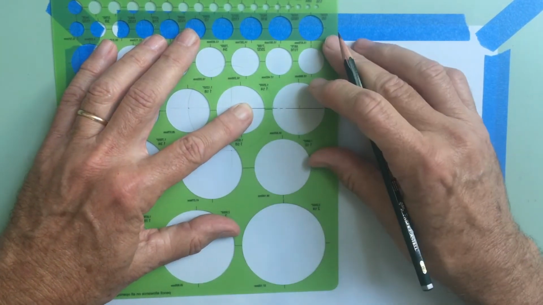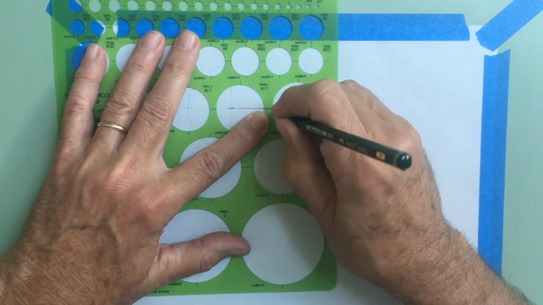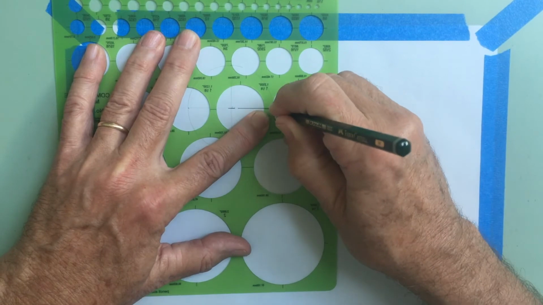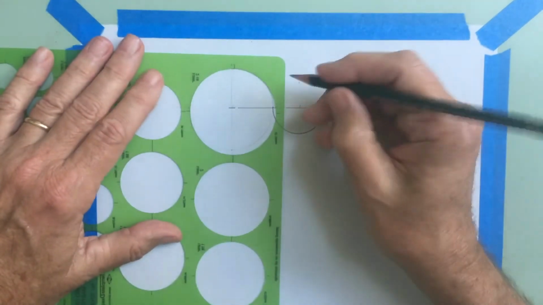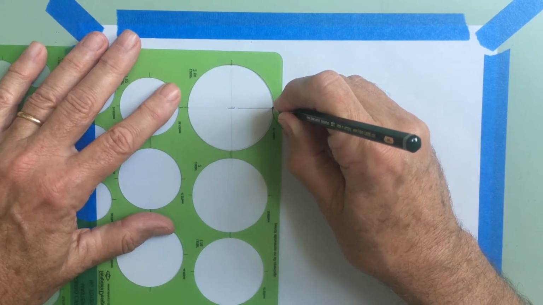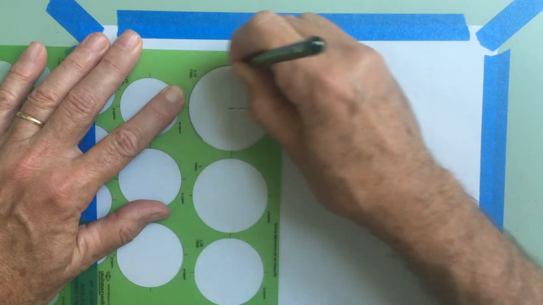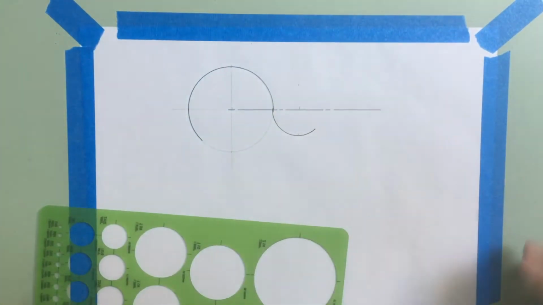So to make a perfectly smooth transition, I would draw that arc, and then this arc. So we have a nice smooth transition there.